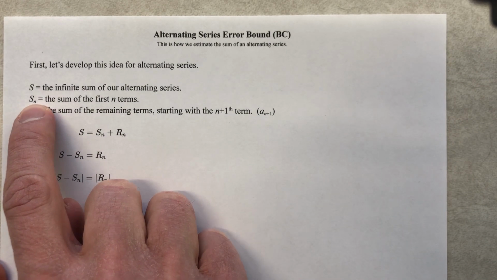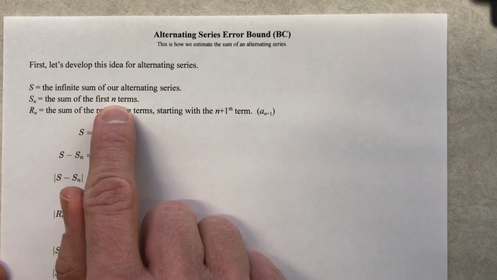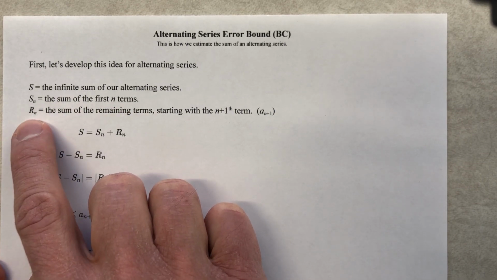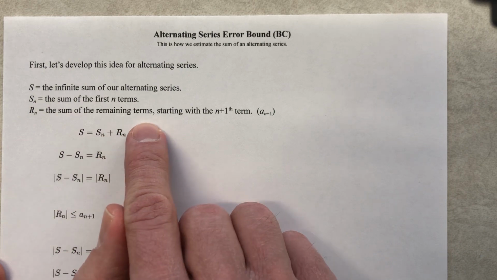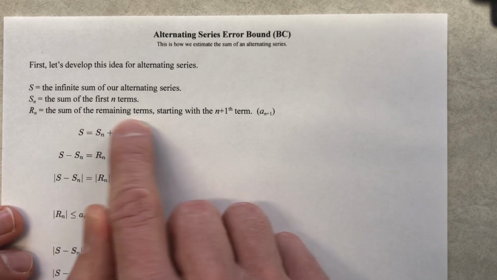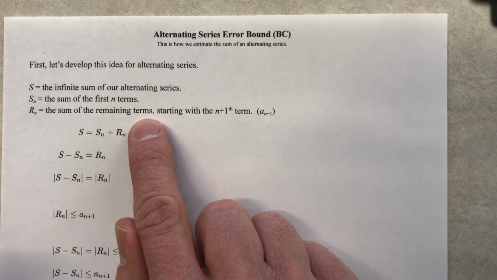S sub n would be the sum of the first n terms, and then R sub n is the sum of the remaining terms. It's like the remainder, and that starts after n.